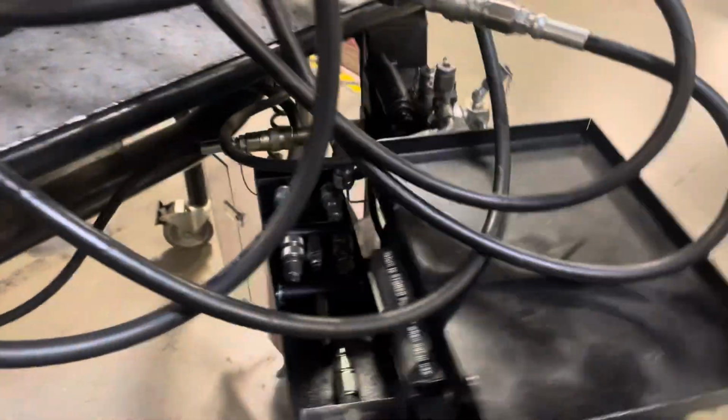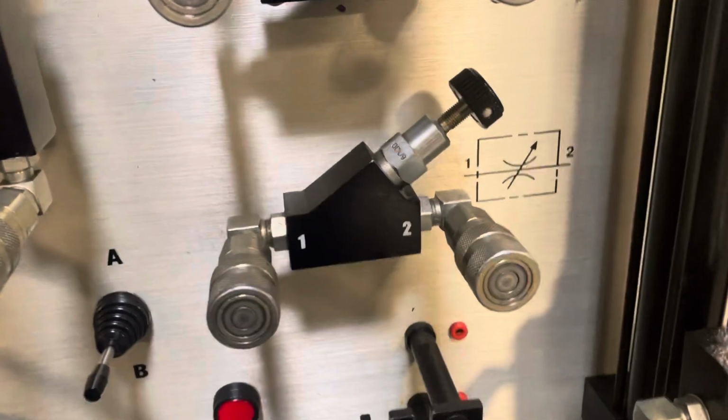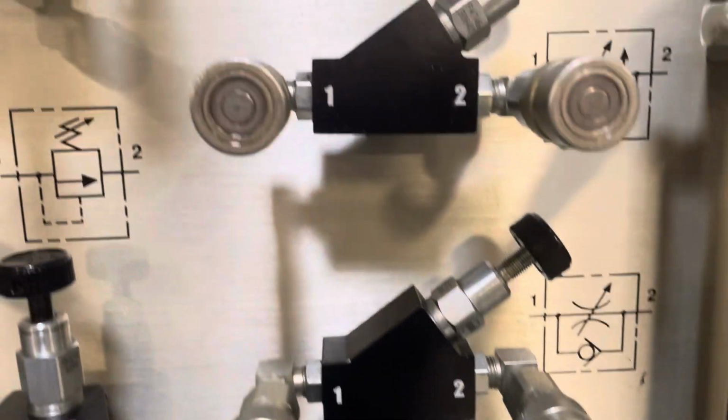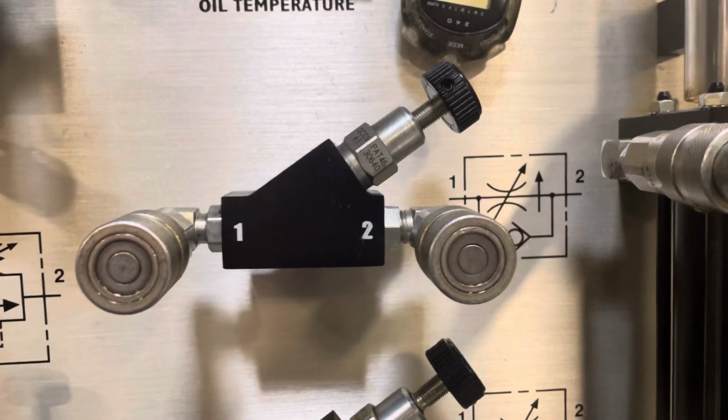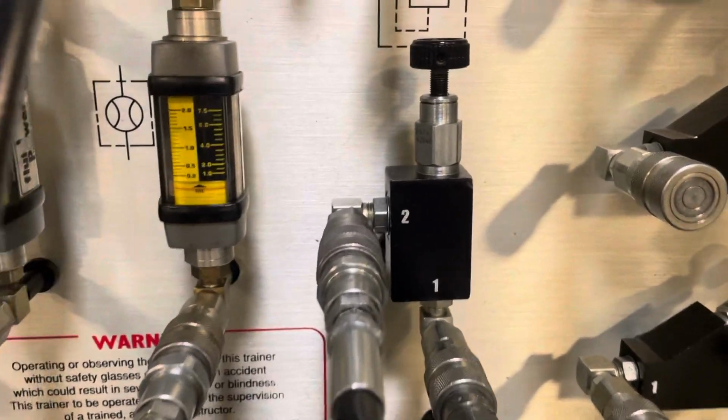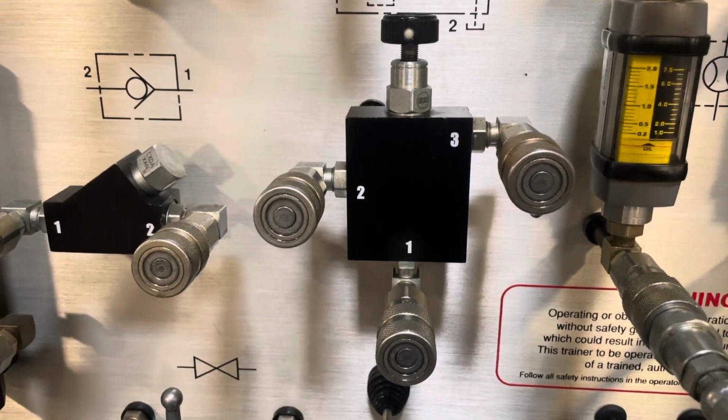Then we have a chapter that will specifically go over pumps and prime movers, and then we have one over different flow control valves. So we'll talk about basic needle valves, flow control valves, pressure compensated flow control valves. Then we have relief valves. We got a basic one right here, and then a pilot operated one.